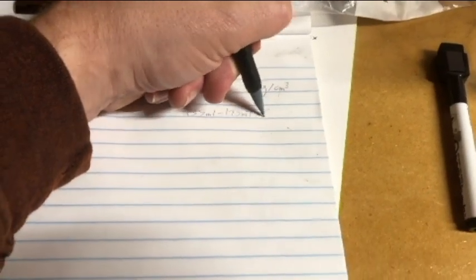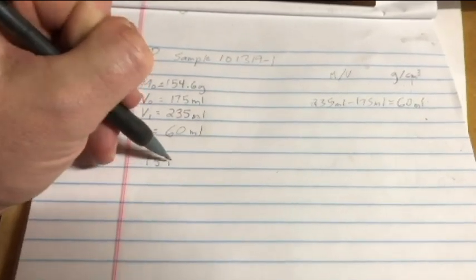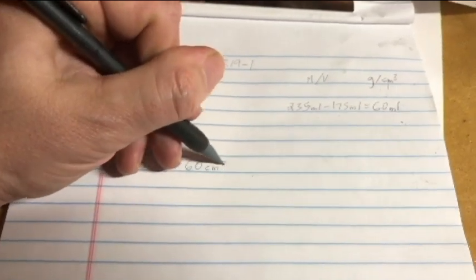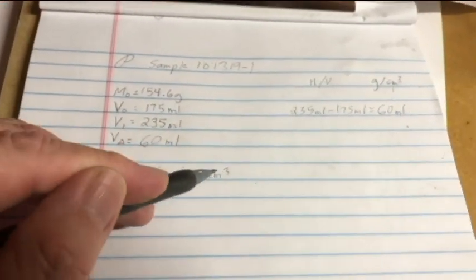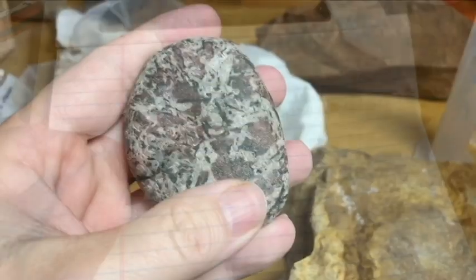That gives me 60 milliliters. 60 milliliters is my change, my delta V. Okay, so now I'm simply going to take 154.6 grams divided by 60 centimeters cubed, because remember 1 milliliter is equal to 1 cubic centimeter. So I can just swap the units.